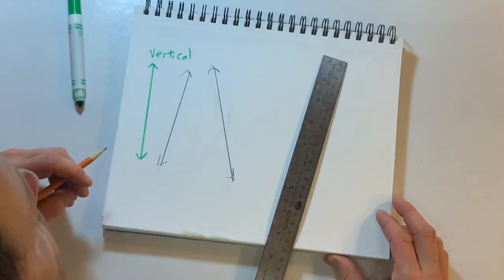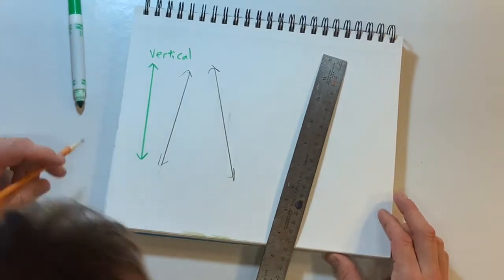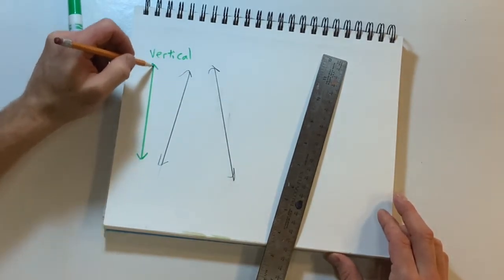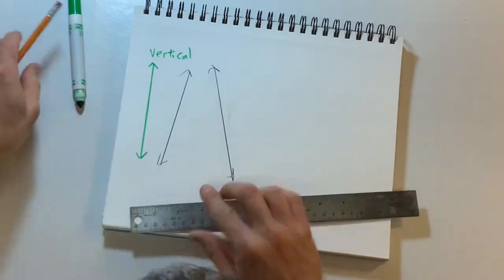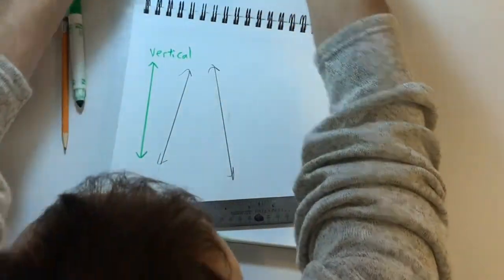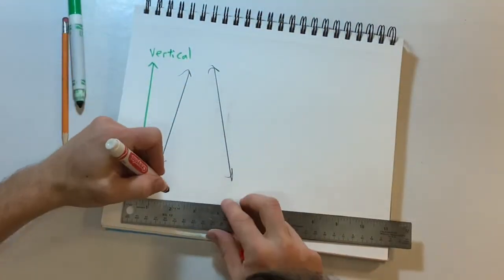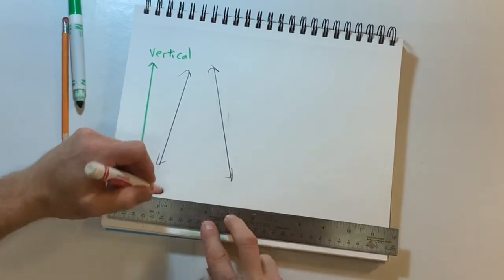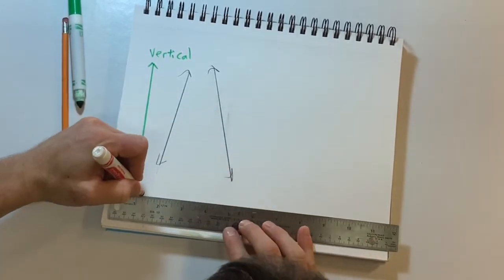And this is the number one problem I have when teaching this lesson, is that they don't understand what vertical means and horizontal. Horizontal means completely flat, left to right.